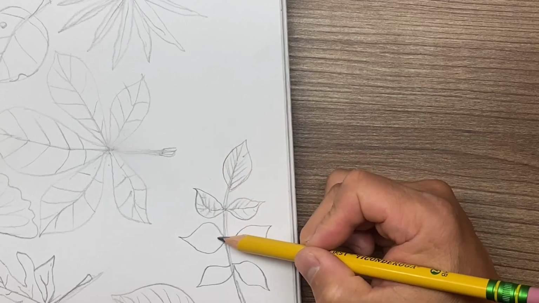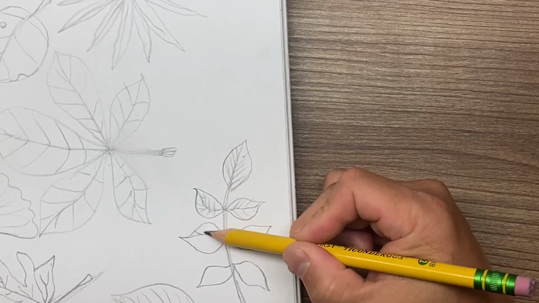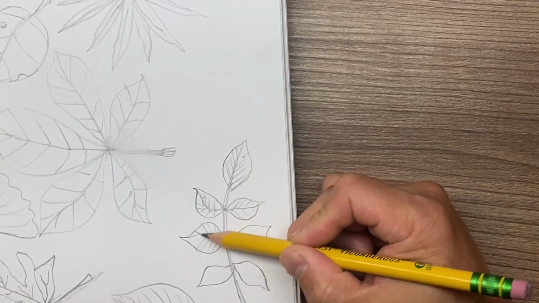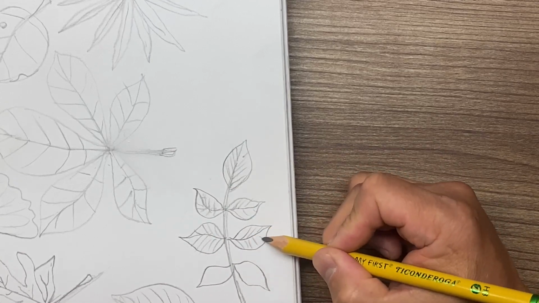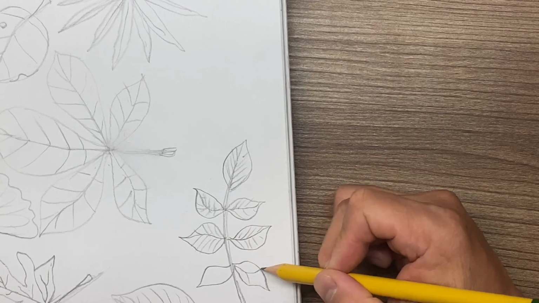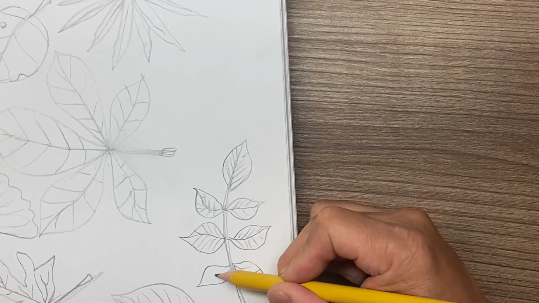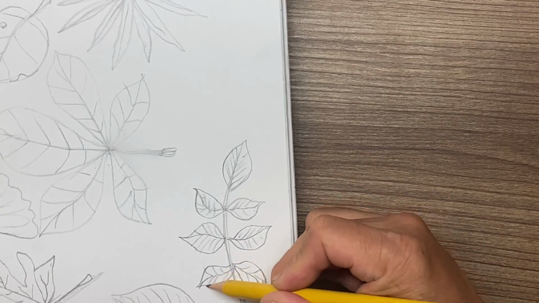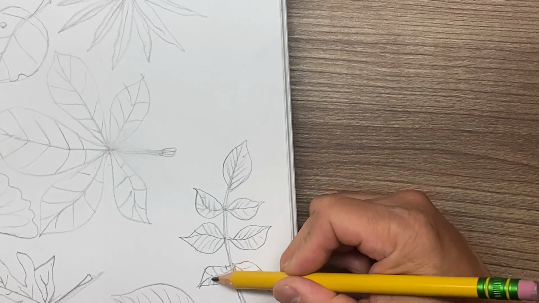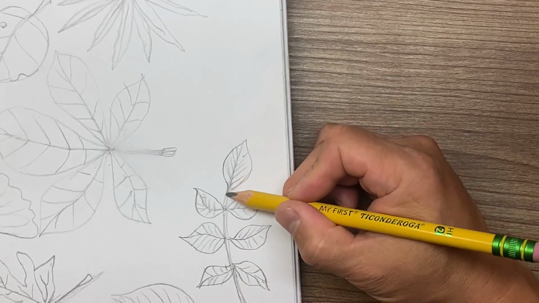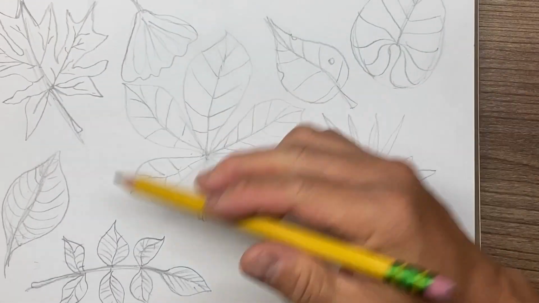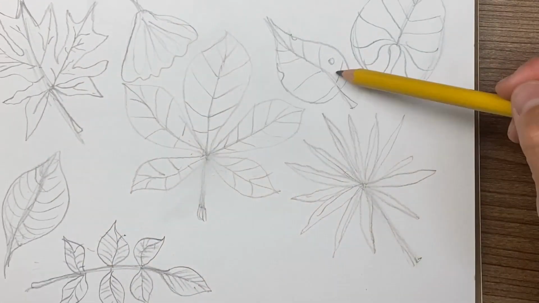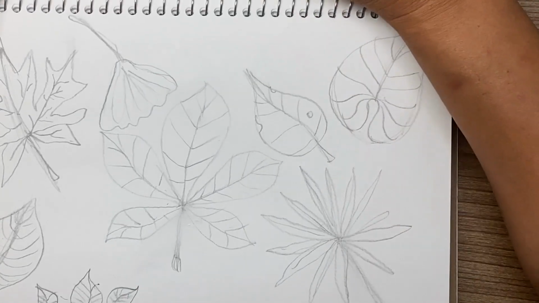Drawing these leaves will help you draw organic shapes, and also later on when we draw the human figure, it helps to understand these leaves because it can help you draw muscles. There we go. Okay. 1, 2, 3, 4, 5, 6, 7, 8. 2 more.